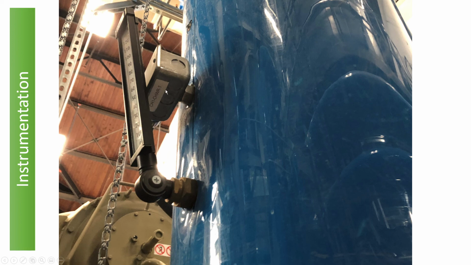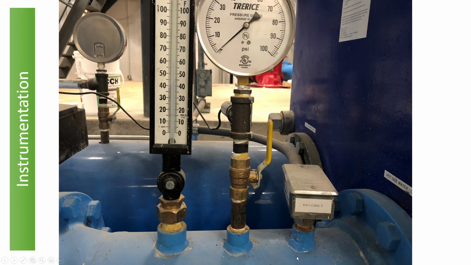This is the chill water return temperature. That's simply a temperature sensor inserted in the pipe and sending its signal back to the control panel that we saw. And you often see these concurrent with a real-life thermometer. So when you're actually standing in the plant, you can say, okay, the chill water is 42 degrees. And then we see the same thing on the heat exchanger.